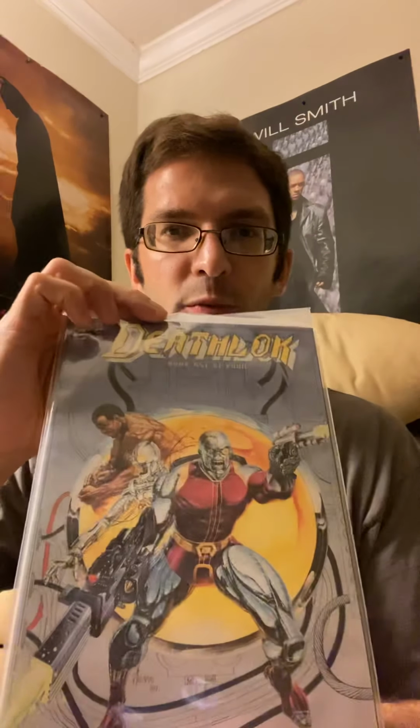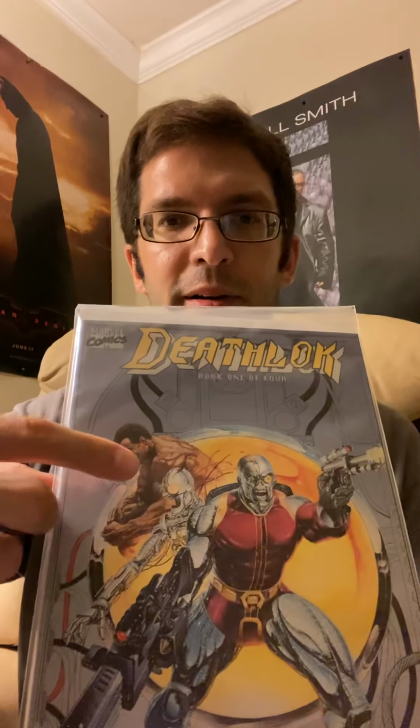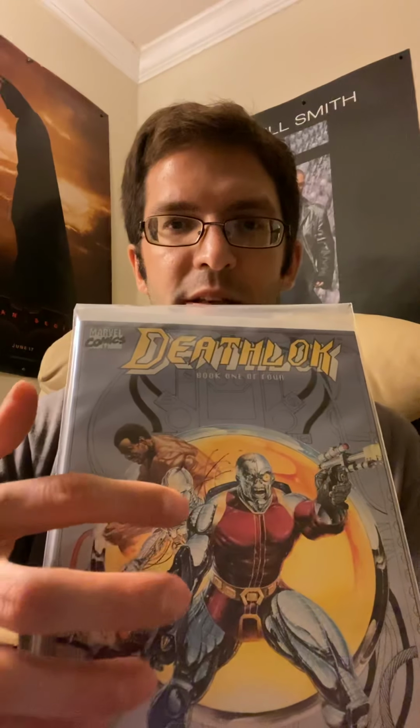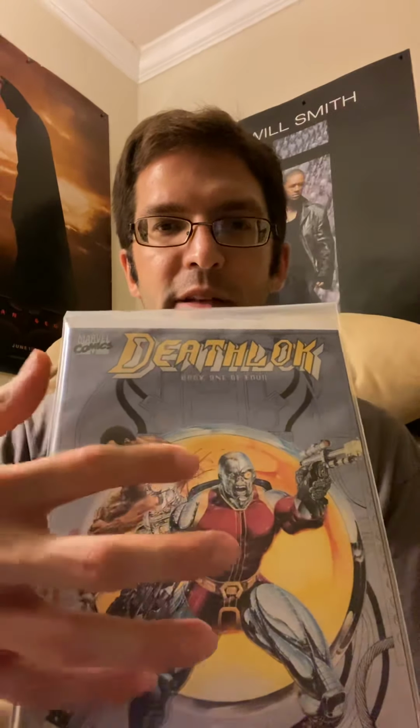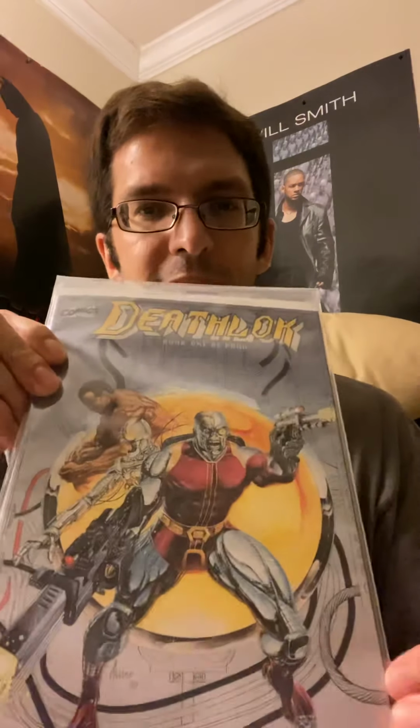And real quick, I'll show you all the cover art. So this artwork right here is for issue 1. It's painted art by Joe Jusko. And there's Michael Collins right there. And I can see the human flesh body, and then you see the cyborg body, and then you see them combined together as Deathlok. But yeah, Joe Jusko, really good painter.